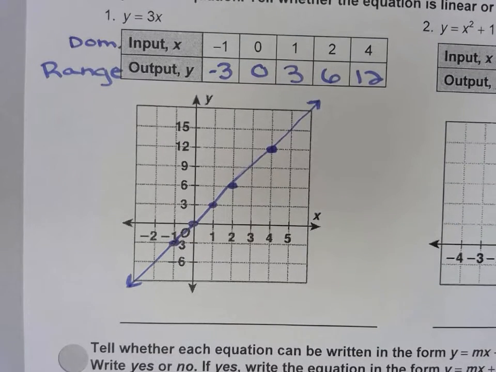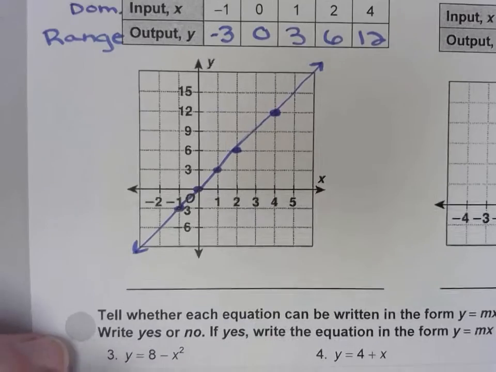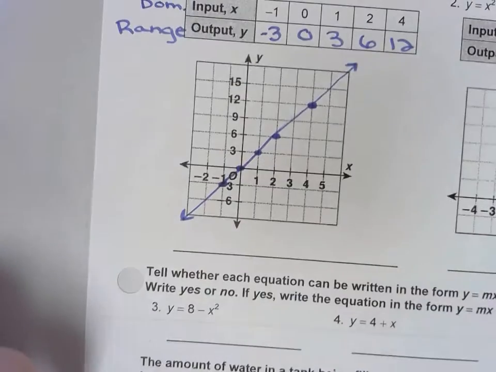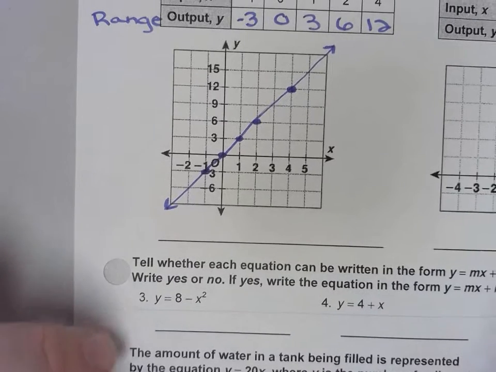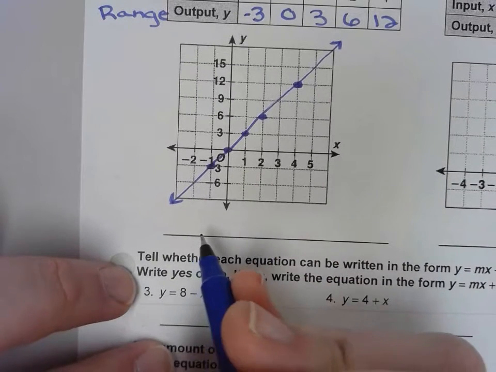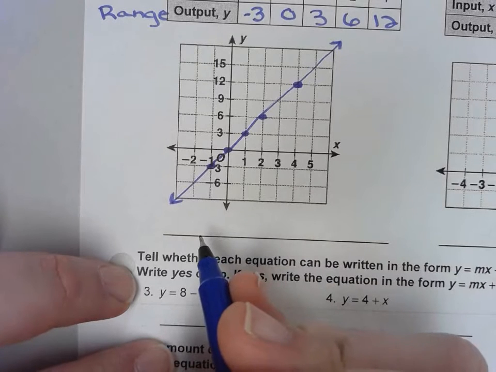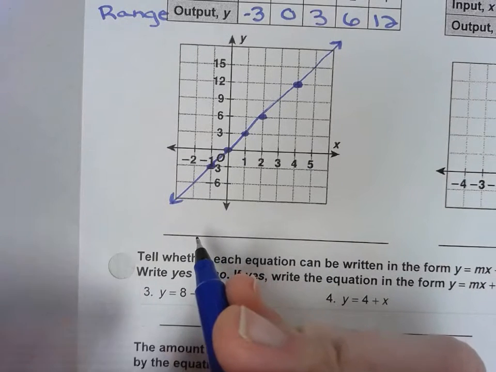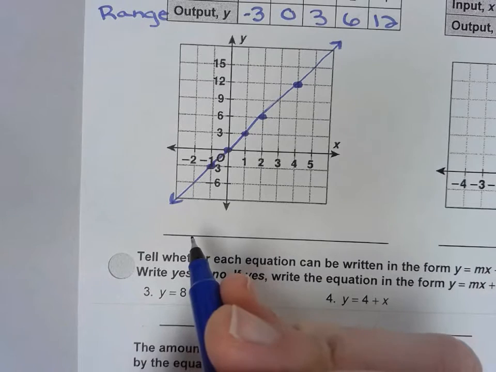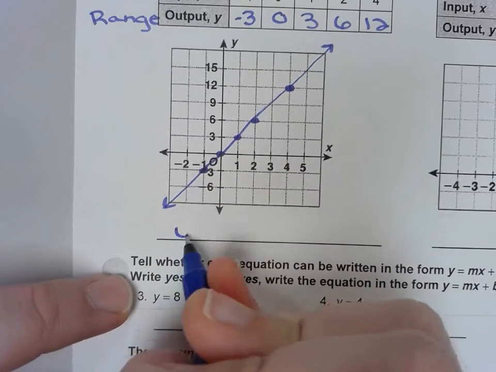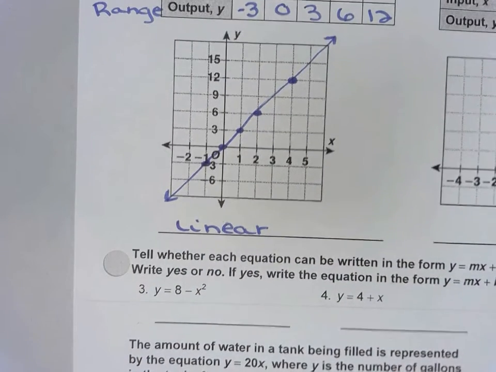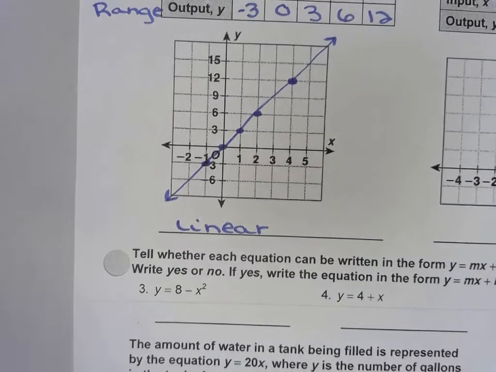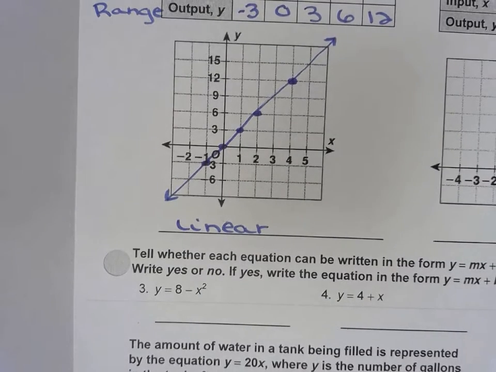And then it wants to tell whether the equation is linear or nonlinear. There's a couple ways to tell. First of all, the easiest way, look at the graph. How can I tell whether this graph is linear or nonlinear? Do not overthink this. Is this linear or nonlinear? Yeah, linear. It makes a line. If it makes a line, it is linear.